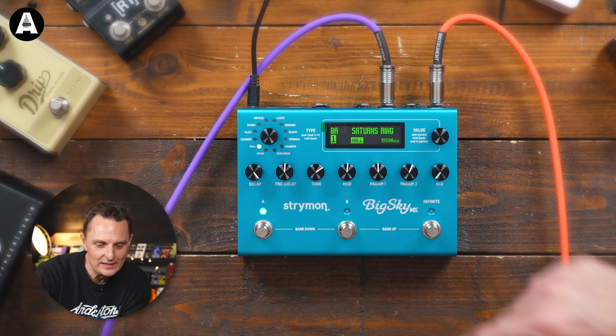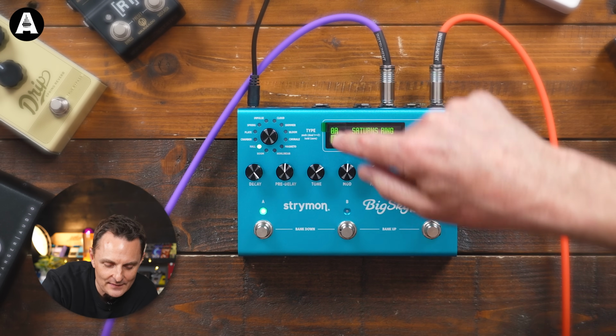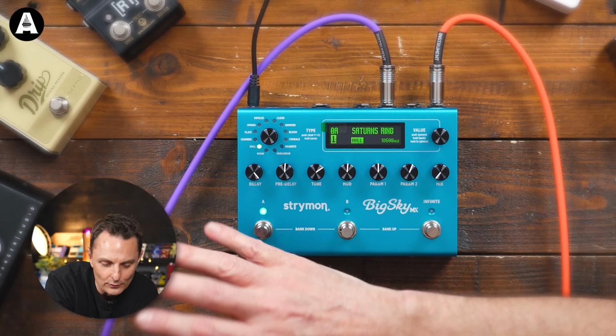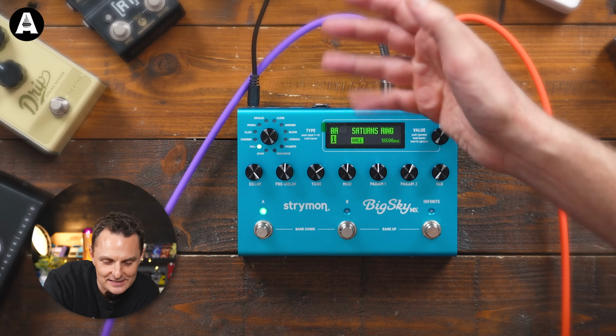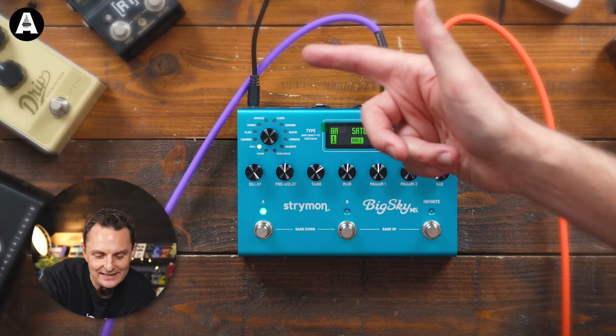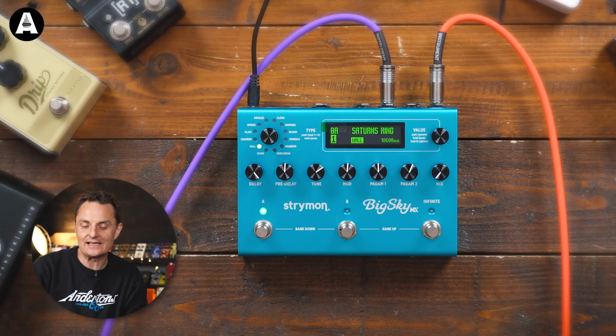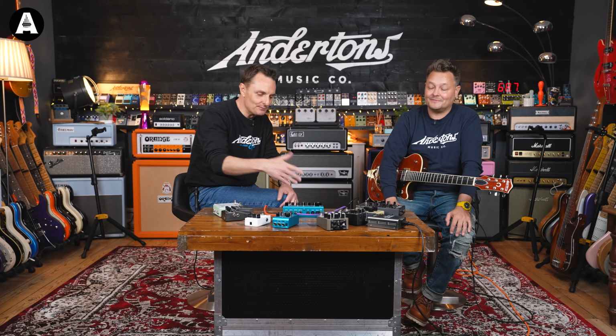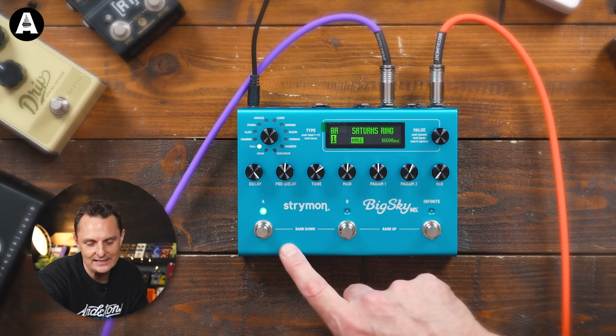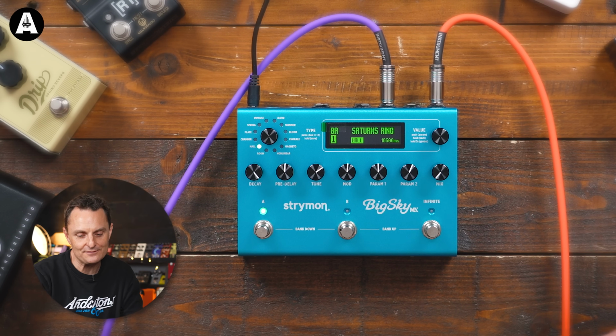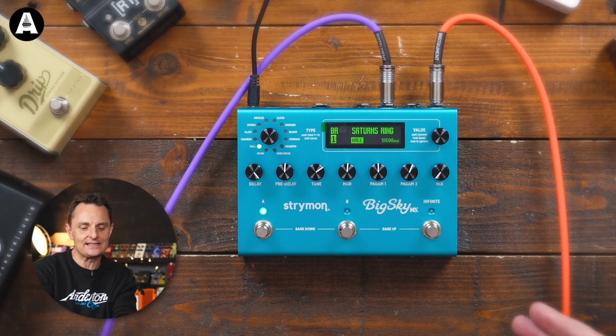So you can see around this control here, you've got all of your rooms, halls, chambers, plates, springs, shimmers. The whole nine yards. It has convolution reverb engines in it as well, and you can add that into it. It's full MIDI, it's got presets, it's got more knobs and buttons on it, freeze functions, and it sounds incredible. That's the daddy. Again, there's a full video of us messing with this in the links below.